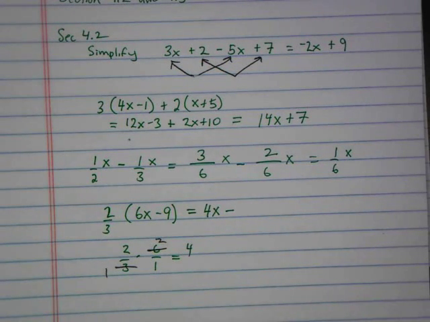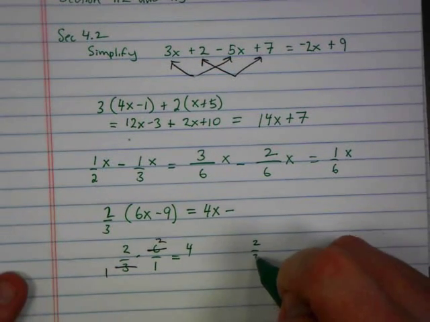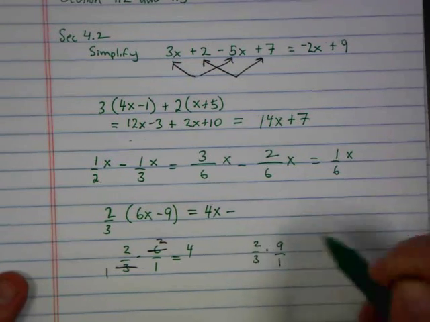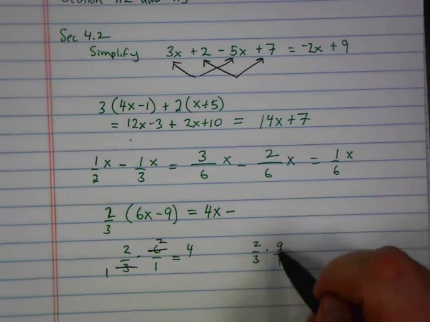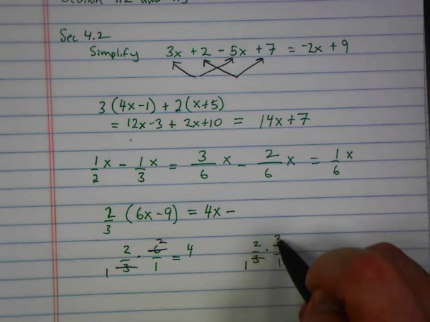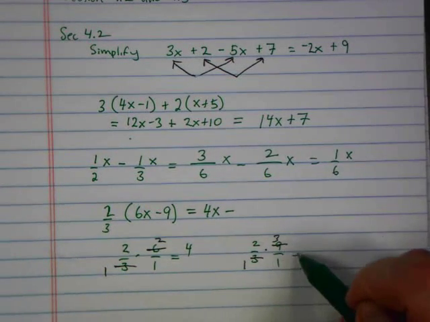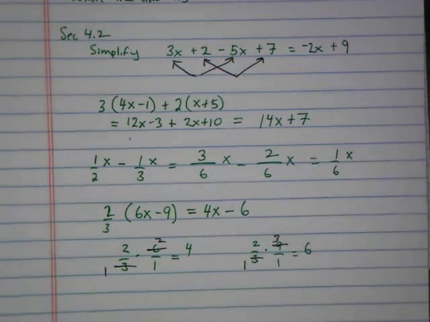I take the 2/3 and I multiply it by 9. 2/3 times 9 over 1. Exact same thing. I can cross reduce, right? Yeah. 1 and 3. And I end up with 6. So that's what you're going to do. Don't let those fractions freak you out. You're just going to multiply the way you'd always multiply. Write down the x where you need the x. Questions on that?